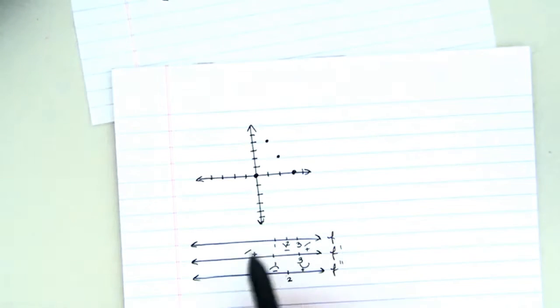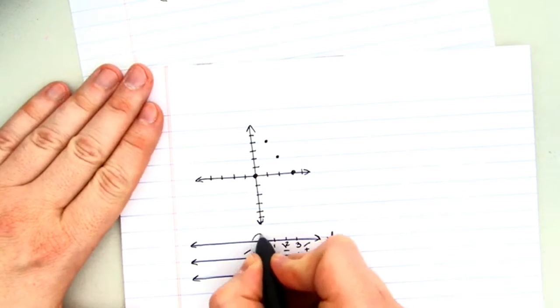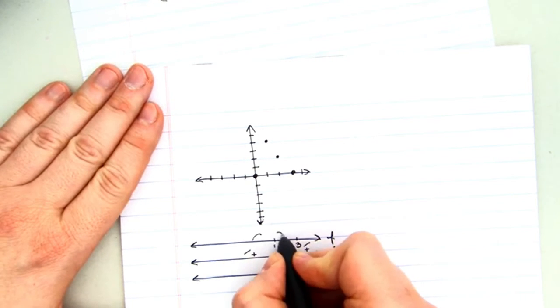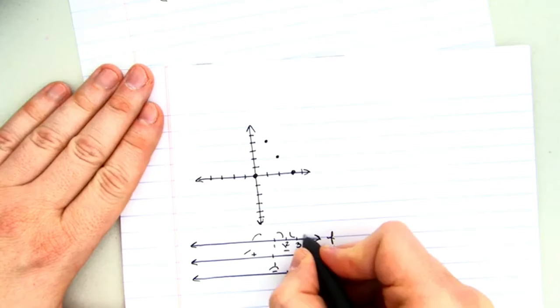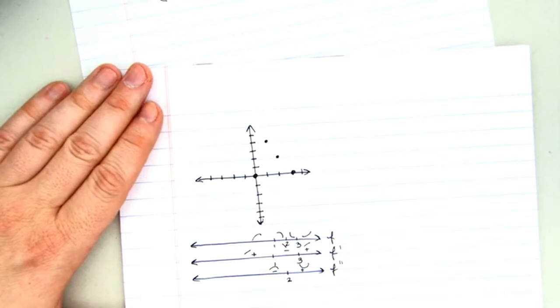Take a moment, see if you can fill in the shapes, similar to what we did on that last worksheet. Concave down increasing will look like that. Concave down decreasing like that. Concave up decreasing like that. Concave up increasing like that. Now we're going to put this all together.